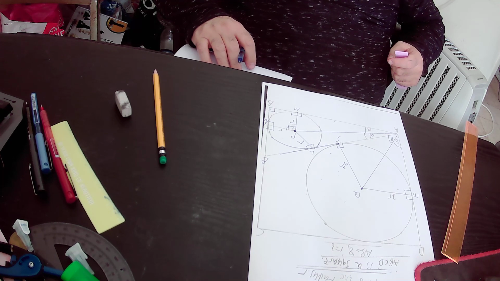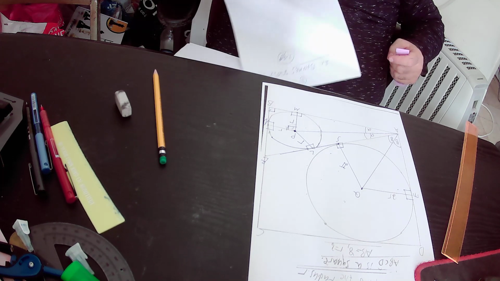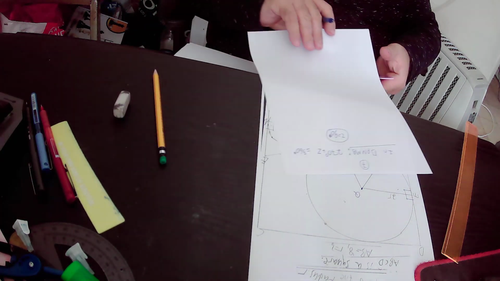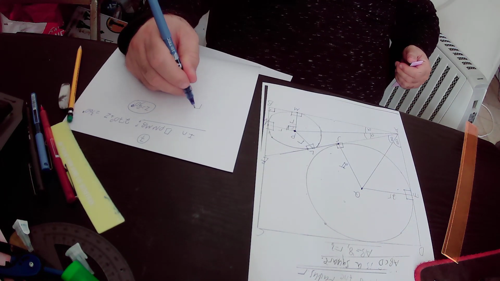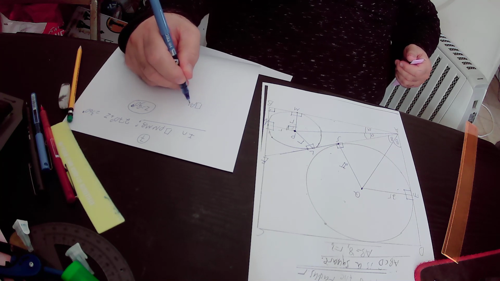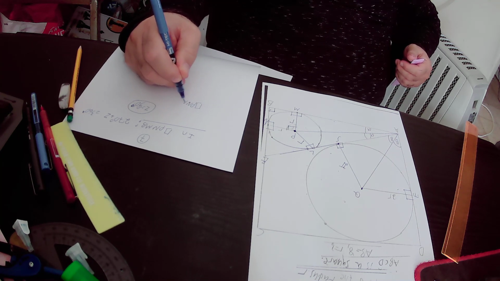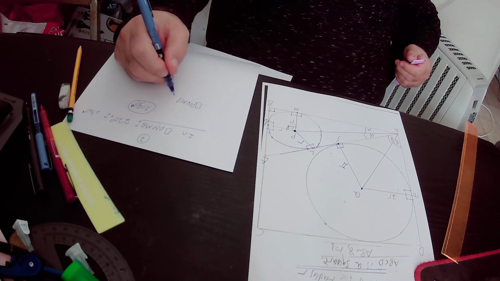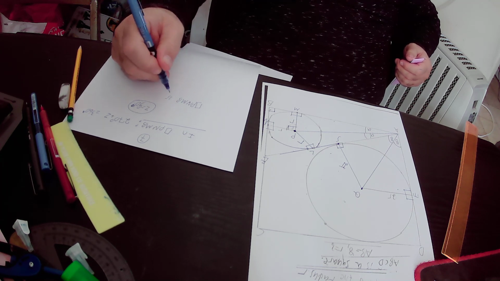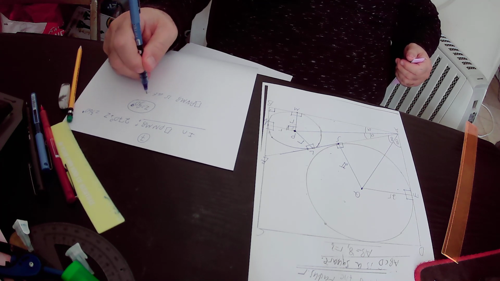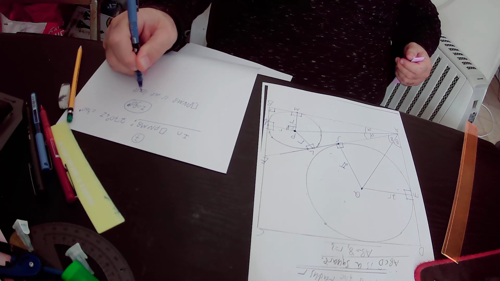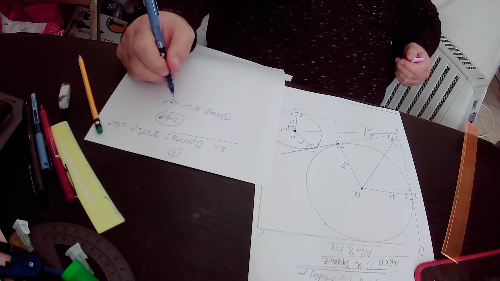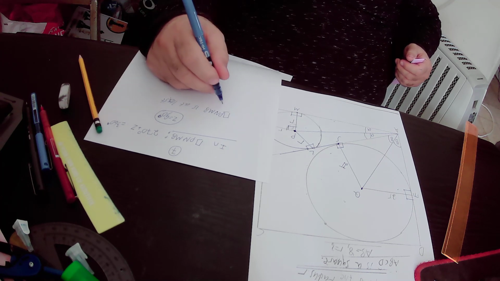So actually I will write it down that quadrilateral PNMB is at least a rectangle.